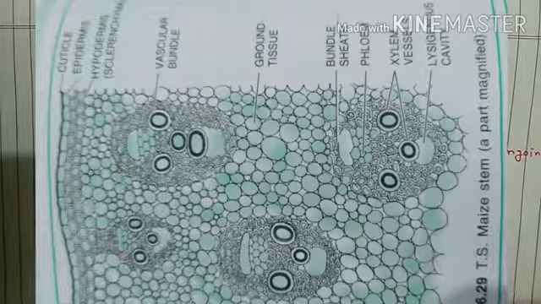So in this picture, you are observing that the outermost layer is the epidermis, and this epidermis consists of barrel shaped cells, and it is further covered with a layer that is known as cuticle, and there are no trichomes present. So trichomes are absent in epidermis of monocot stem. Then after that, there is a hypodermis just below the epidermis. This hypodermis consists of sclerenchymatous cells.